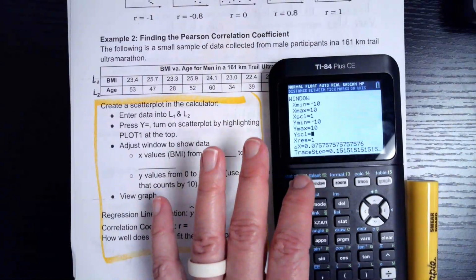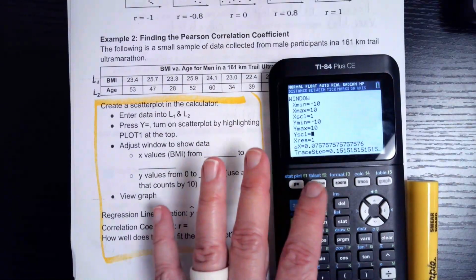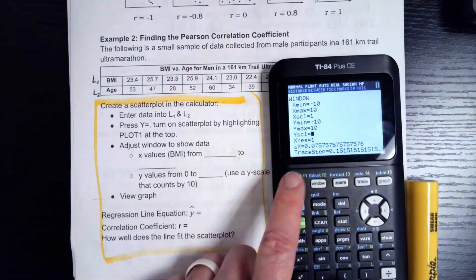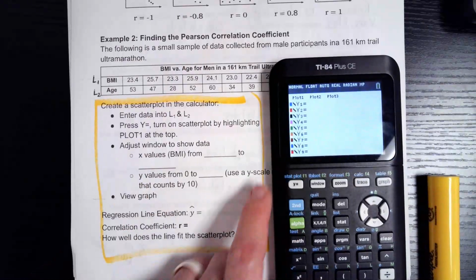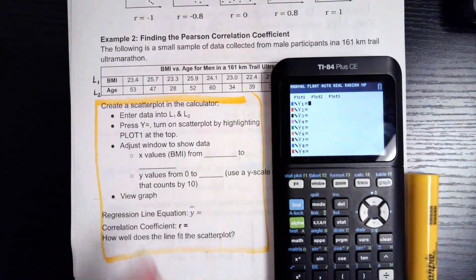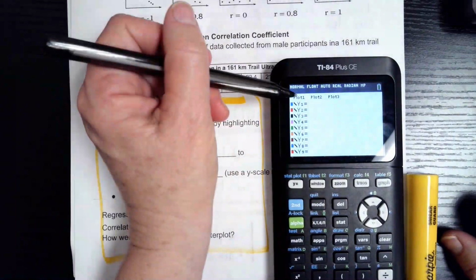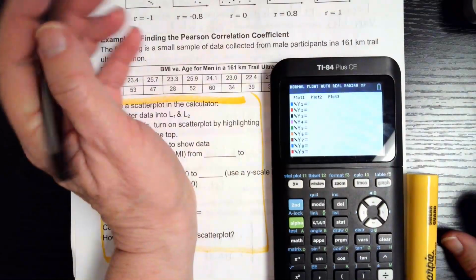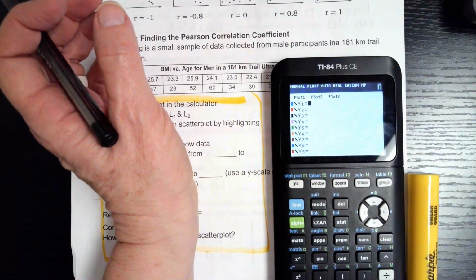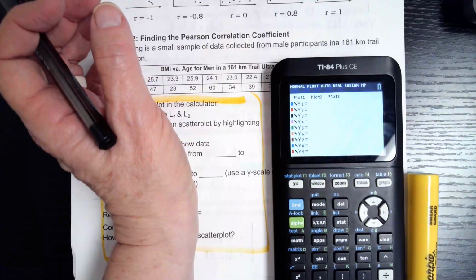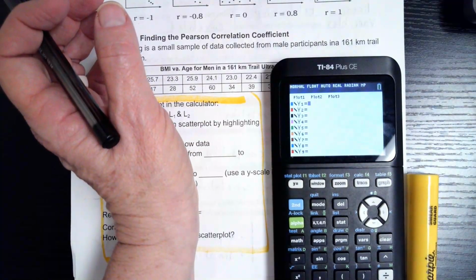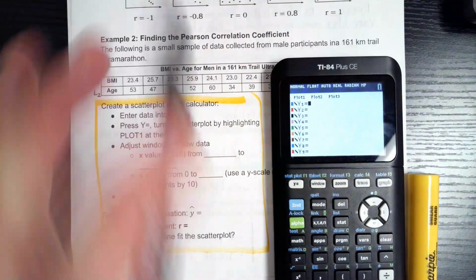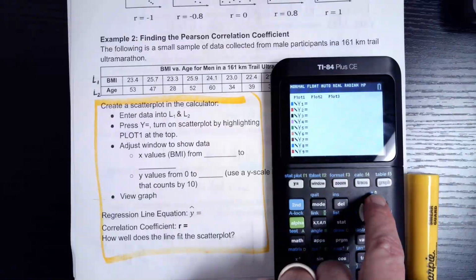I probably should have just cleared my calculator. Anyway, all right, so going back to that. Enter my data into L1 and L2. I'm going to go to y equals. Have you ever looked up above y1 and seen where it says plot 1, plot 2, plot 3? Have you ever used that before? Never used it. Okay, it turns on, it will show your data plotted. So I have to go up.